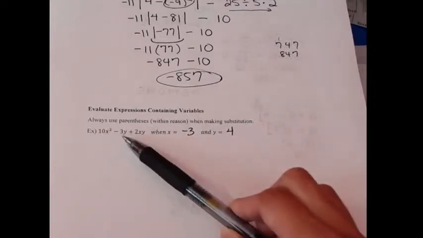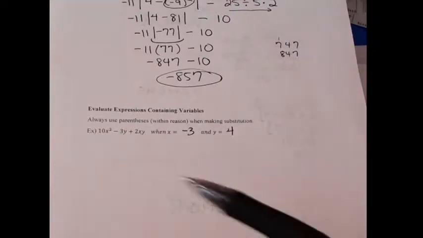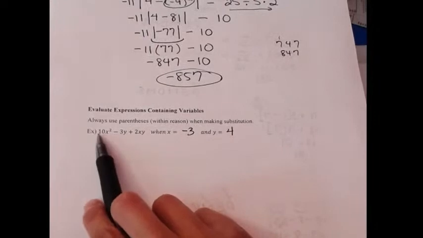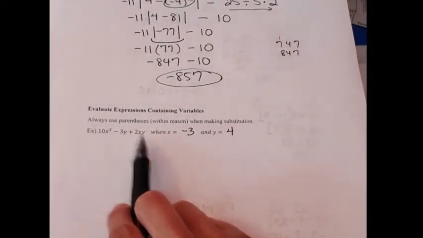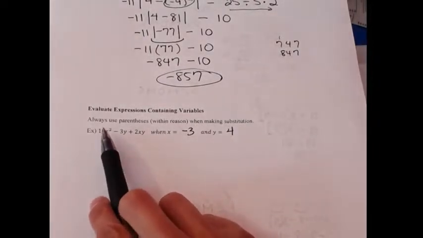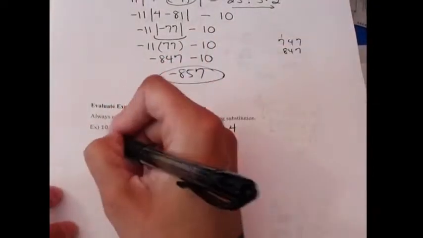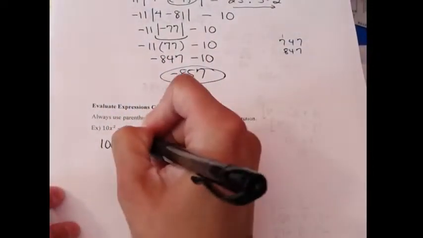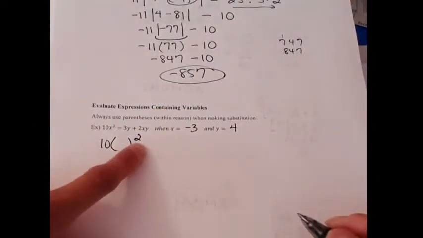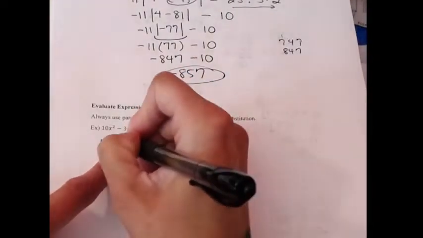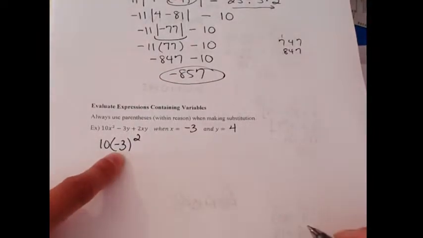But when you do that, everyone, please be careful. You don't want to change the integrity of the problem. Notice here it's 10 times x squared. So when I rewrite this, it becomes 10 times x squared, where x is a negative 3. Do you see how I used a set of parentheses?